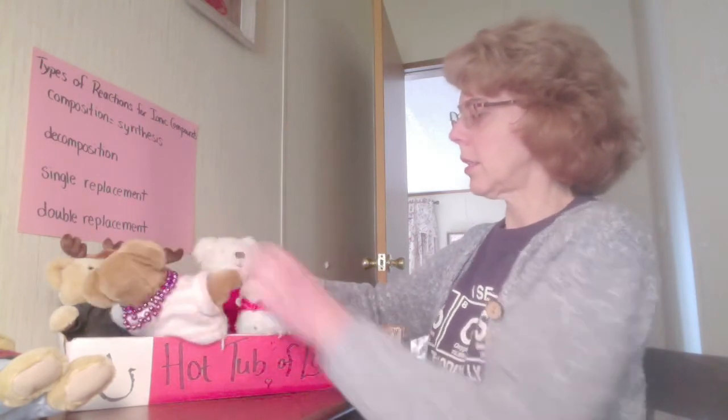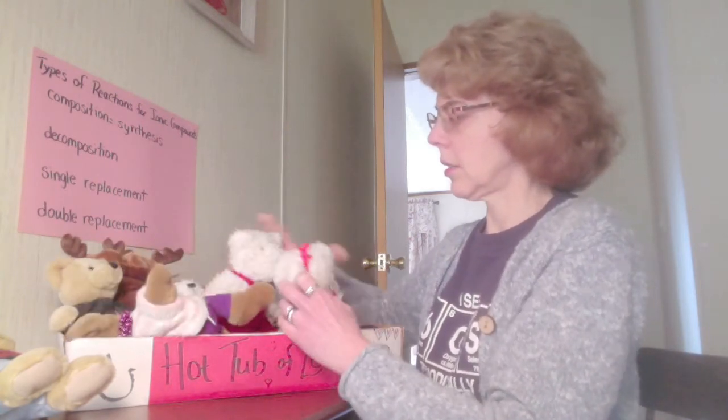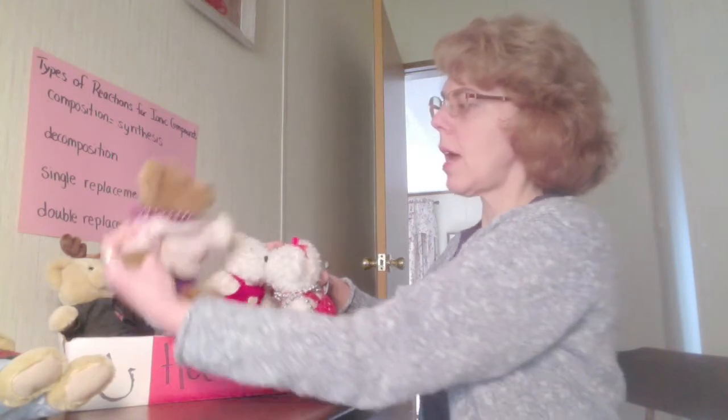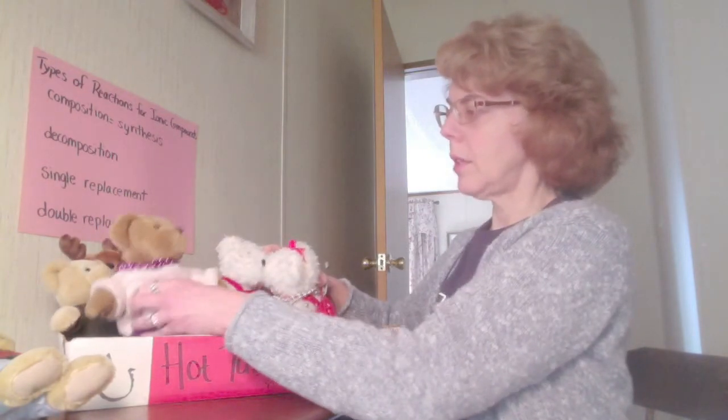These two were together. They swap partners, and now these two are together. I'm all by myself, but I'm in a hot tub, so I'll enjoy it. Single replacement.